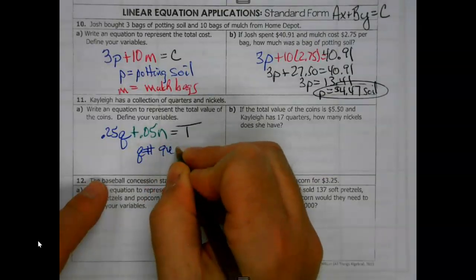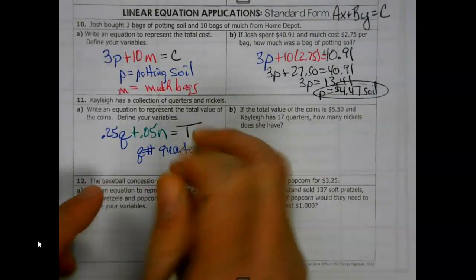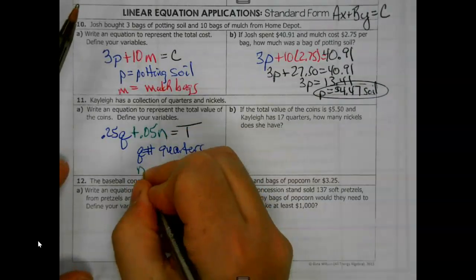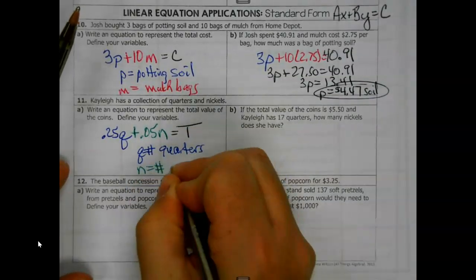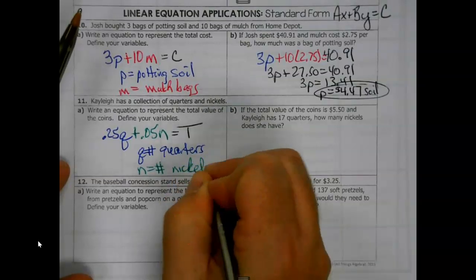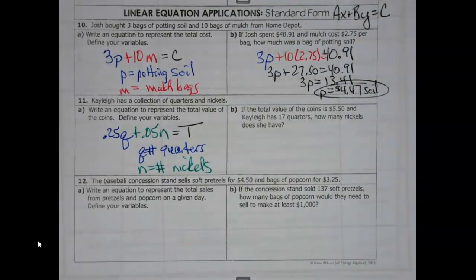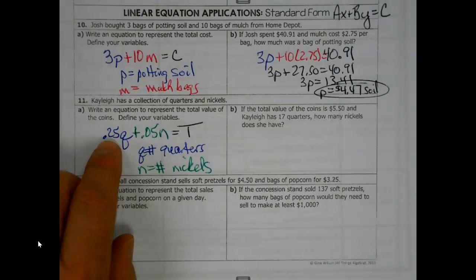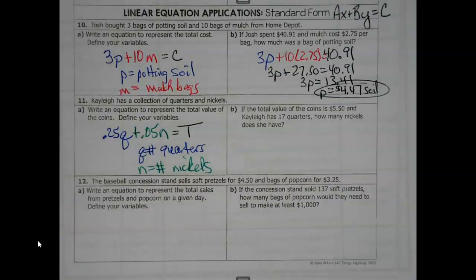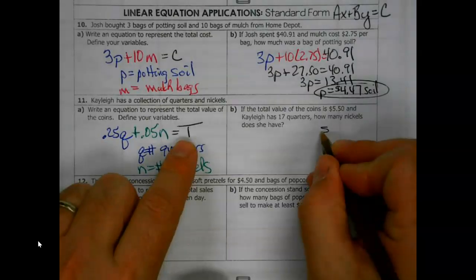We want to make sure that people that are looking at this understand that Q stands for the number of quarters and N stands for the number of nickels, because we know what the value of one is already. So the total is 5.50.